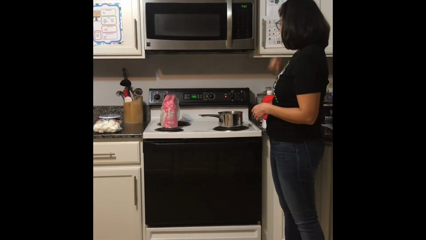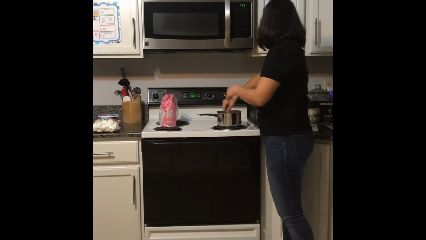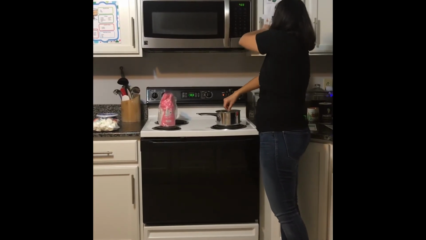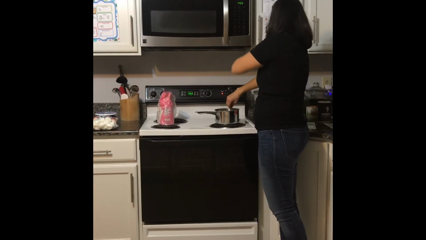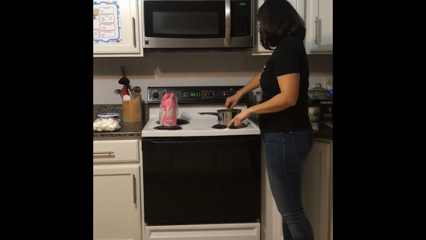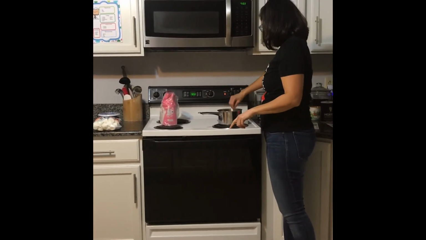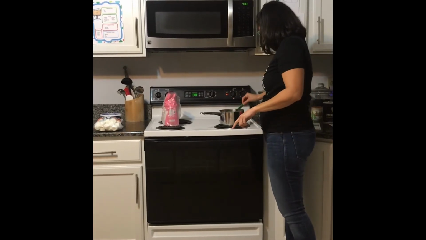So let me use my spoon to mix it all up. It looks nice and chocolatey. Can't wait to try it.